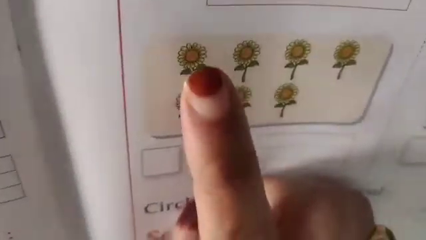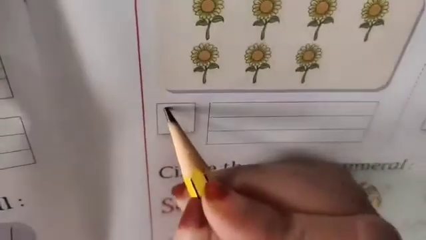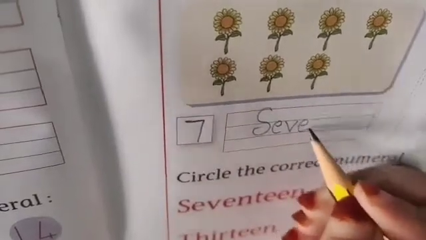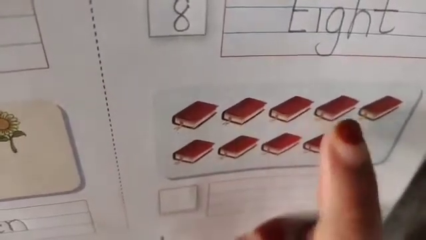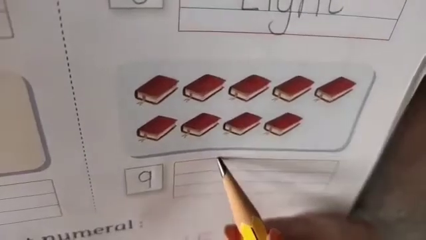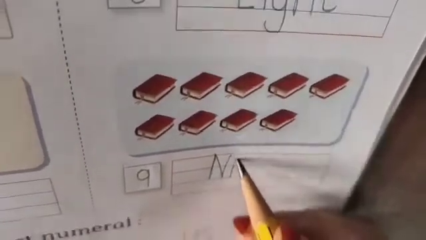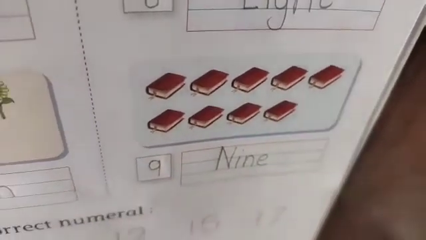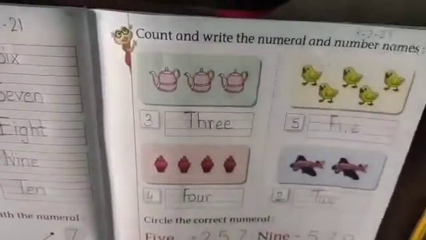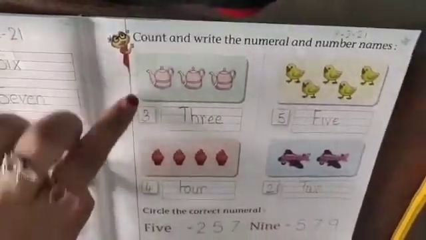Count how many flowers are there. 1, 2, 3, 4, 5, 6, 7. Write down number 7 and number name 7. S-E-V-E-N 7. Count how many books are there now. 1, 2, 3, 4, 5, 6, 7, 8, 9. Write down number 9 here and number name 9. N-I-N-E 9. So in this way you will be doing page number 61 and page number 57. Only this you will do, children.